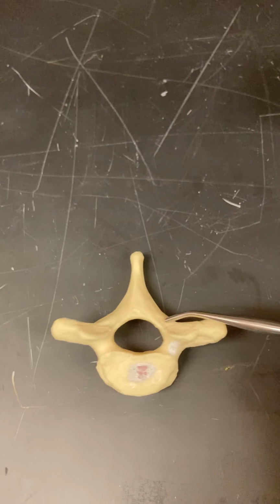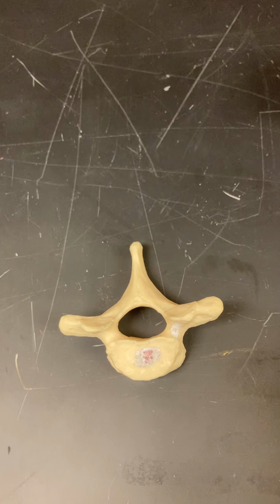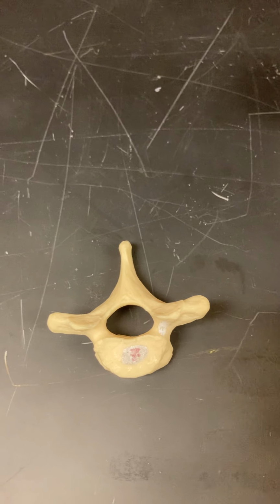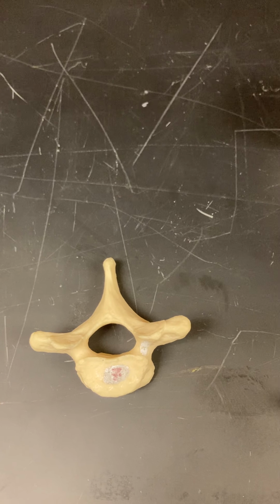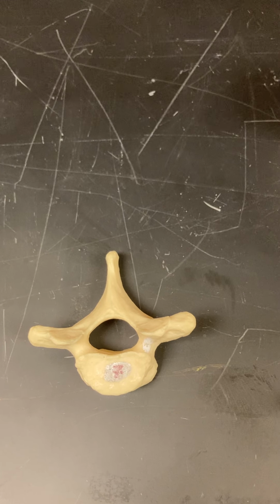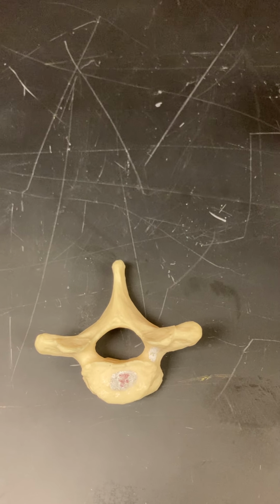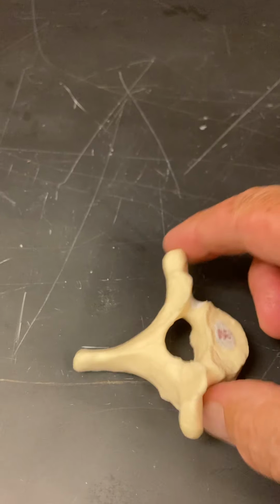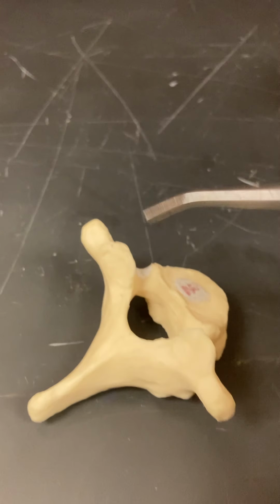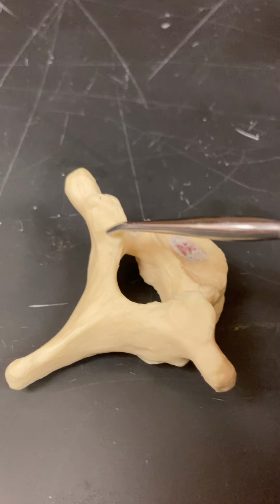Sticking laterally, we have 2 transverse processes. The hole in the middle is for the spinal cord, and that's called the vertebral foramen. Remember, foramen means hole. The 5th part we'll see is some smooth areas on the vertebra where other bones articulate. That's called a facet.